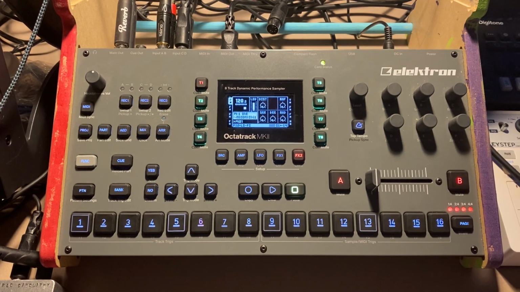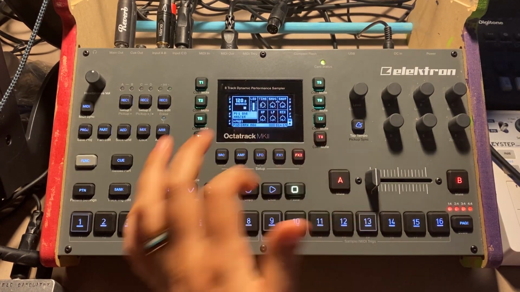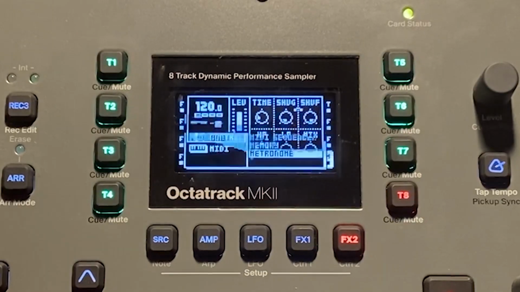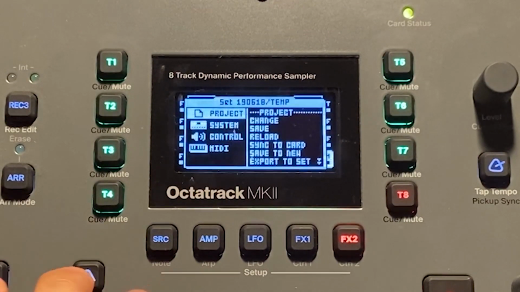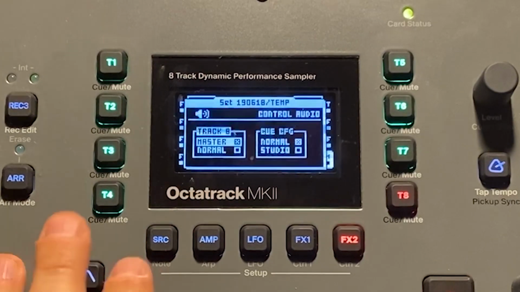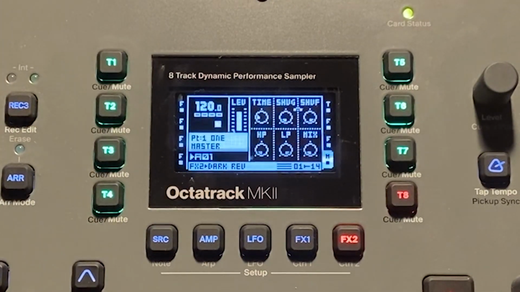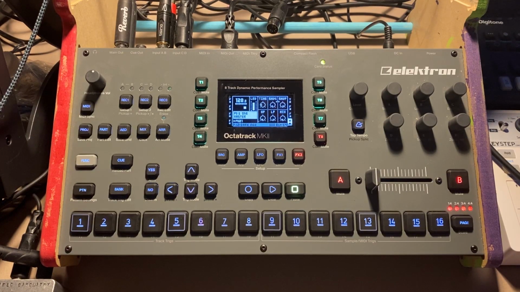Something else is that I have track 8 set up to be my master, and it's been so long since I've done this, but I think you do it in project, control, and then audio, and then track 8 master instead of normal. And that allows you to do all the really fun crossfader scene stuff. I cannot imagine not having a master track. It would not make the Octatrack what it is for me. So your mileage may vary.